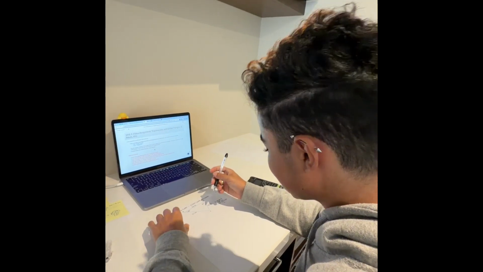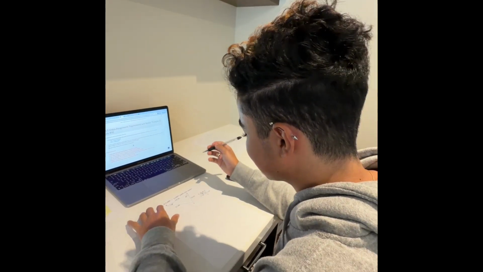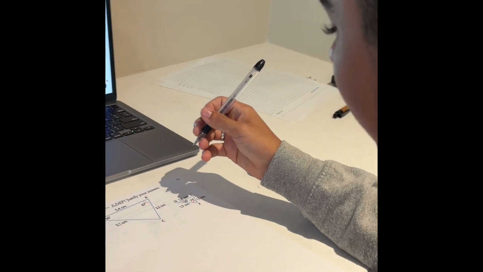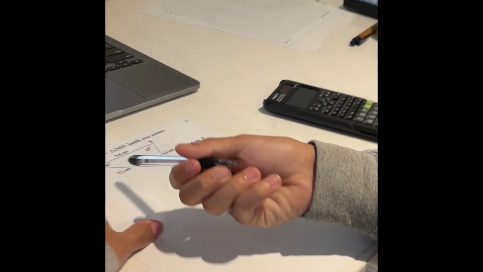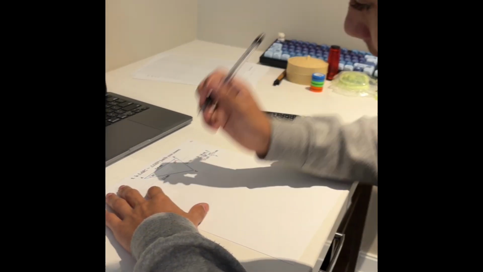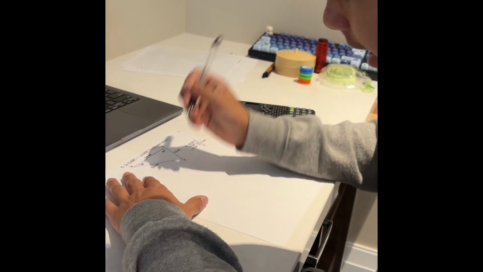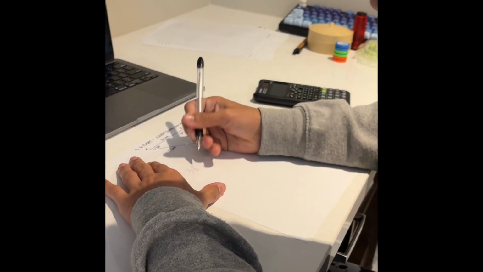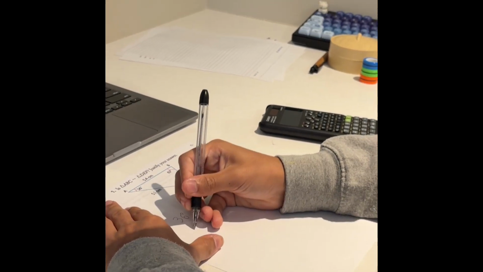Question 3: are these triangles similar? Yes, they are similar, and here's how we figure this out. In this triangle, we see that they give us two of the angles already, 36 and 67.